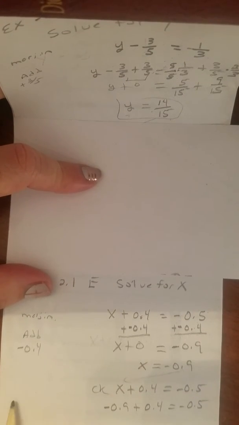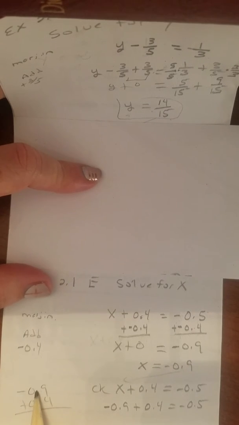Remember, this is negative 0.9 and a 0.4 positive. We've got to line them up. Make sure you line up your decimals. And here you subtract, you get 0.5. This is the larger absolute value, so you end up with a negative 0.5.